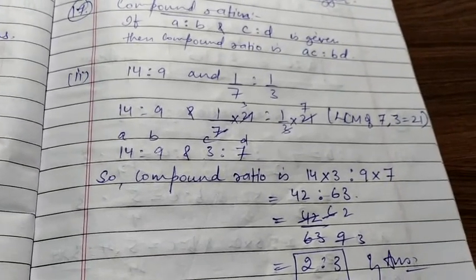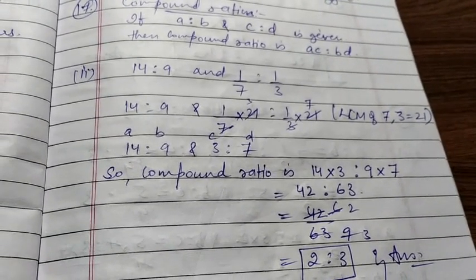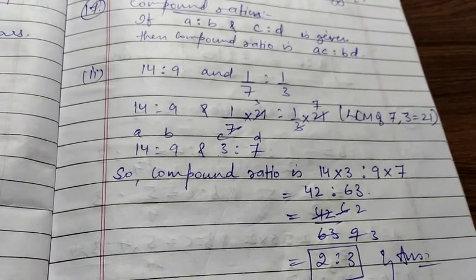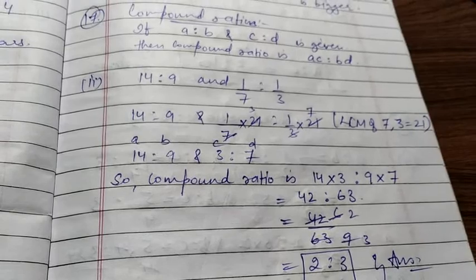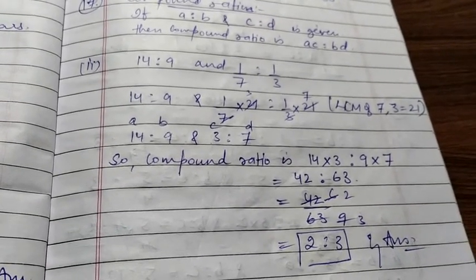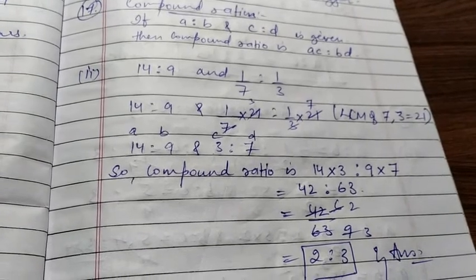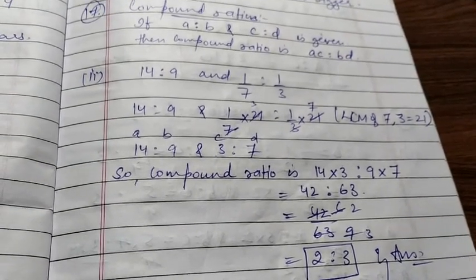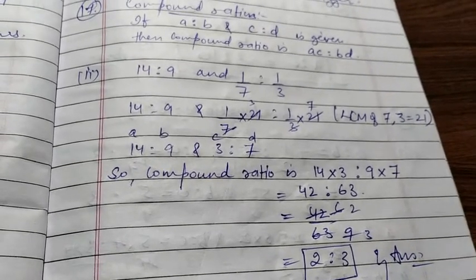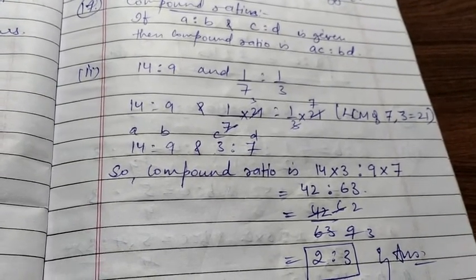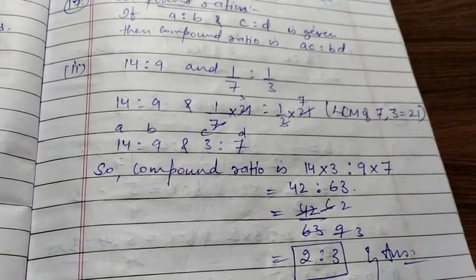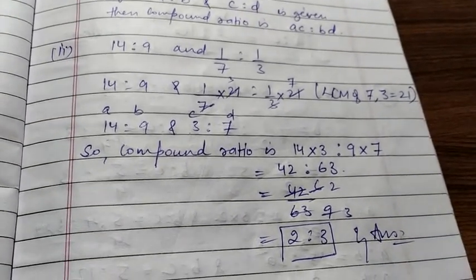So you can see by taking LCM, I have changed the complex ratio into simple ratio, that is I have got 3:7. Now you can see the complex ratio has been changed to simple, both are in the simple ratio. Now directly you can write compound ratio is A into C. Here A is 14 and C is 3. You can see I have written over there A, B, C, D. So A multiplied by C, that is 14 into 3. Ratio B multiplied by D, that is 9 into 7. And you got the ratio.